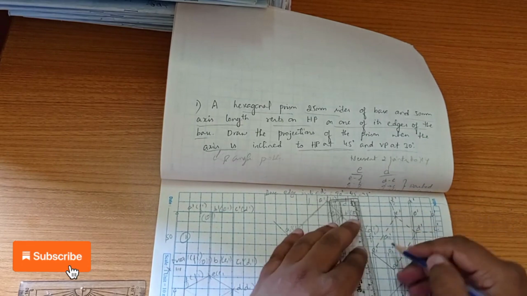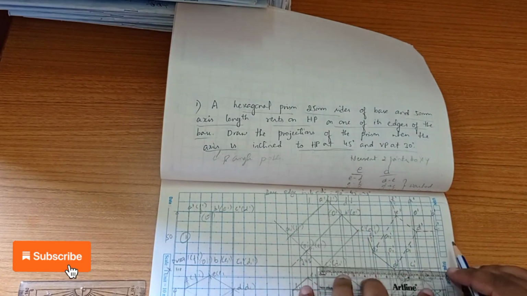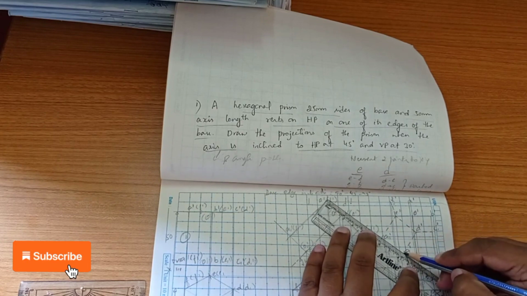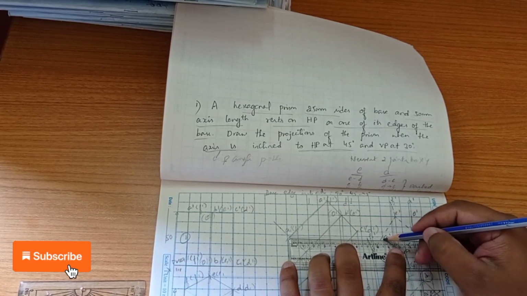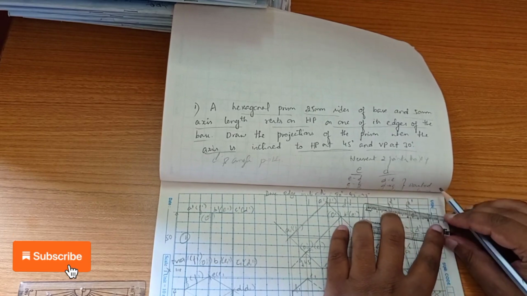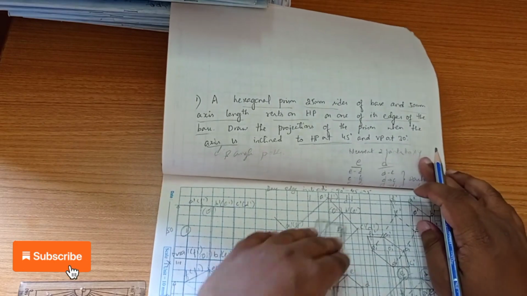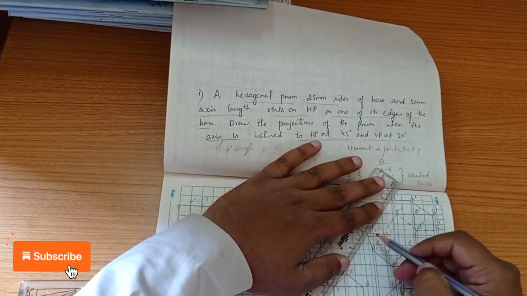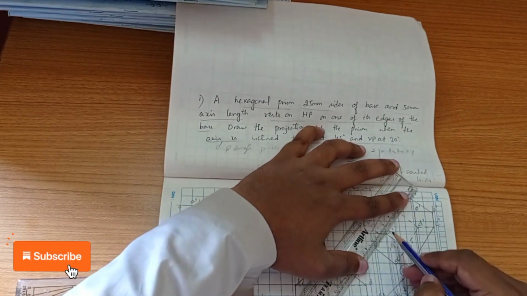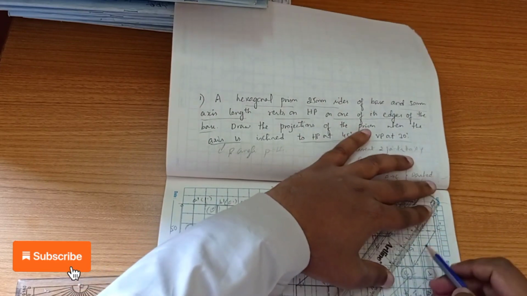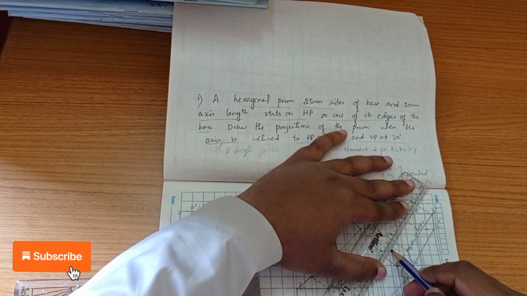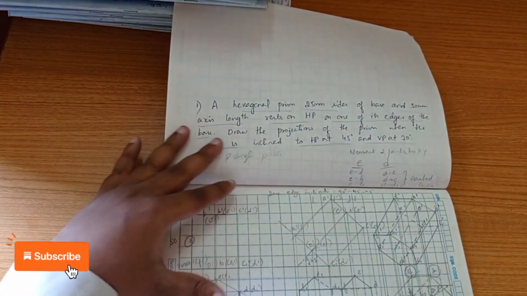Now we will complete the base of the hexagon. In this base also we'll complete it. Now from A dash to A1 dash, and then from B dash to B1 dash. Now finally we have the axis. So this is how we complete the problem.